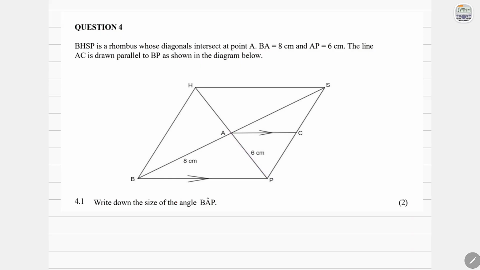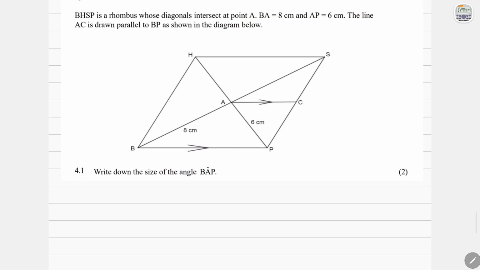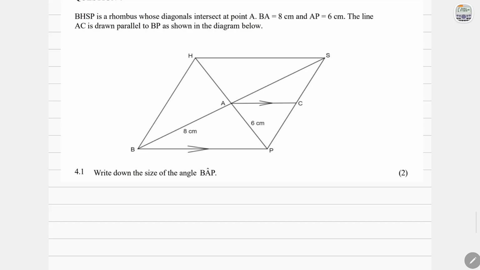And then they tell us that the line AC is drawn parallel to BP. We have these parallel in the diagram below. 4.1 says, write down the size of angle BAP. It's a June paper, so they have been a bit lenient. However, in 2024, they went straight to the point. They didn't ask you to find the angle and then score you 2 marks for that. They didn't do that. They went straight to the point of asking you to find the length of a certain side.